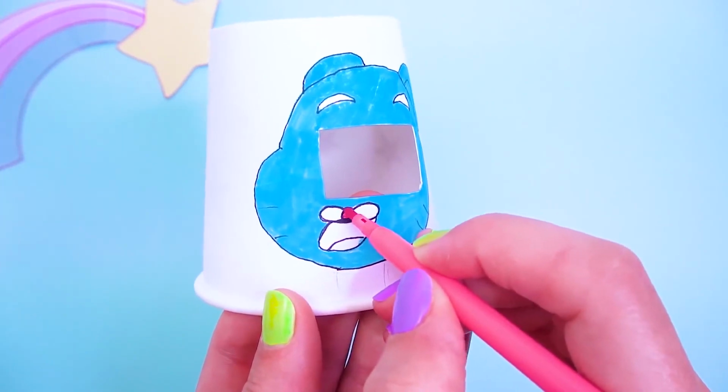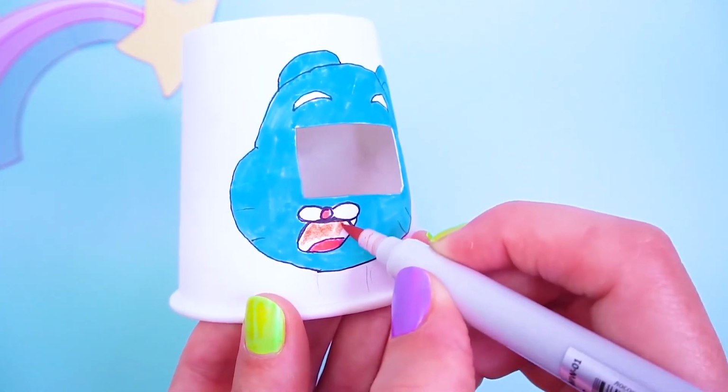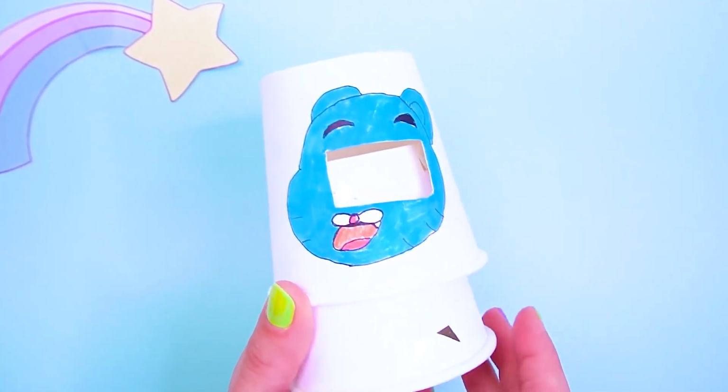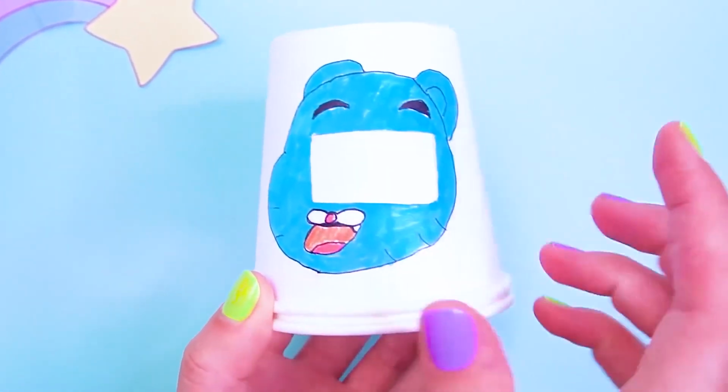And make the nose and the tongue pink. And may the palette be beige. Now insert this cup inside the second one and draw eyes on it.